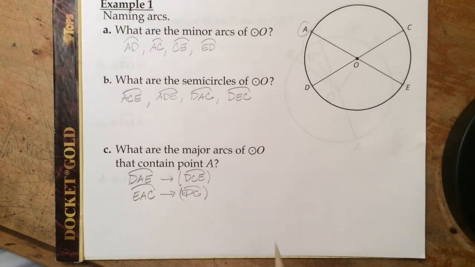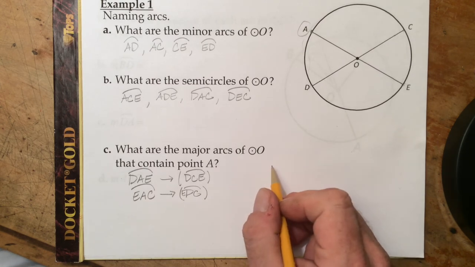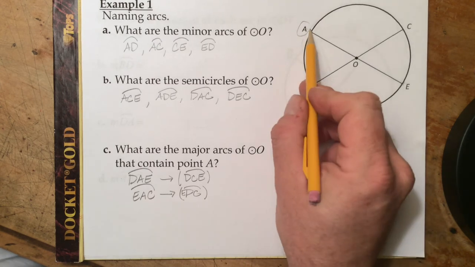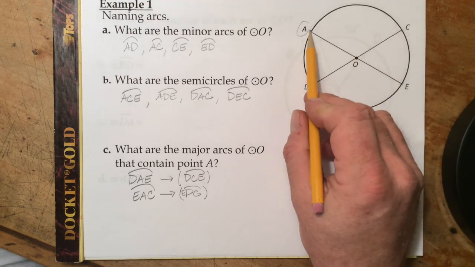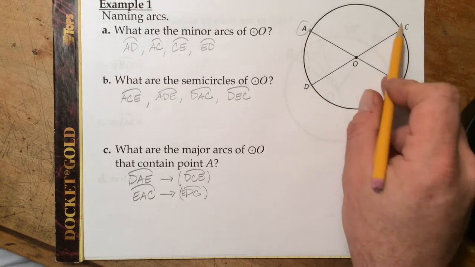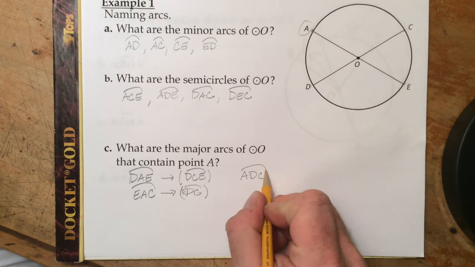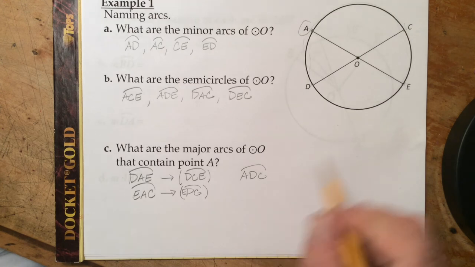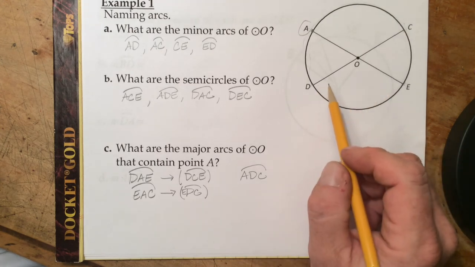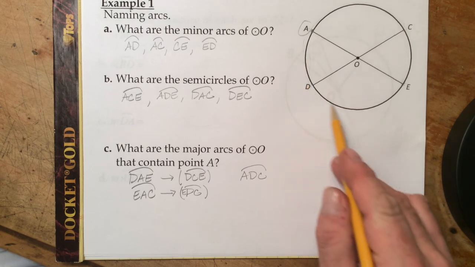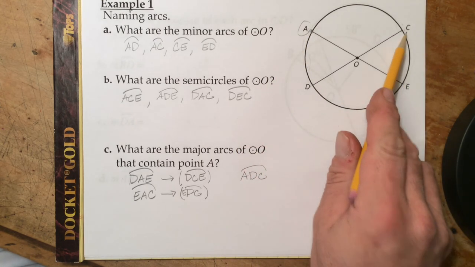We also have 2 new arcs. These are the first 2. 2 other major arcs. ADC. ADC is a major arc. This time A is one of the endpoints of the arc. ADC. Another way you can name arc ADC would be AEC. So arc ADC is the same as arc AEC.